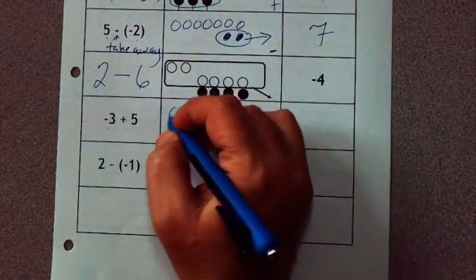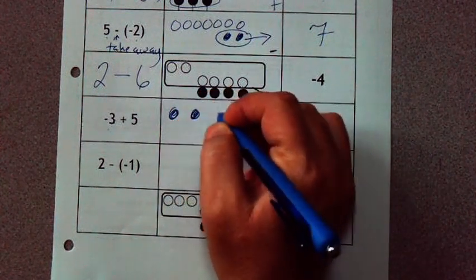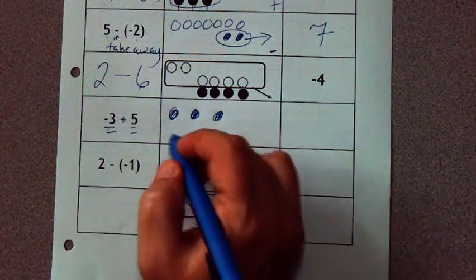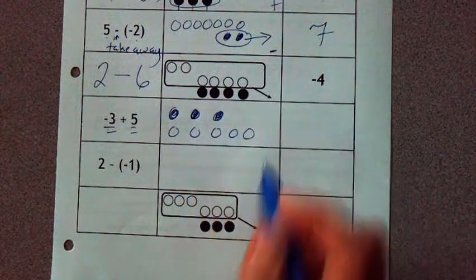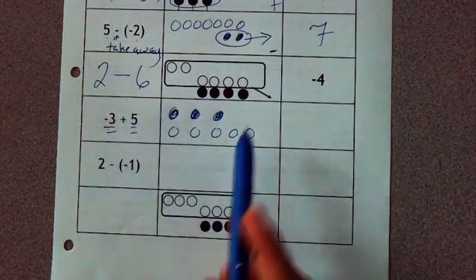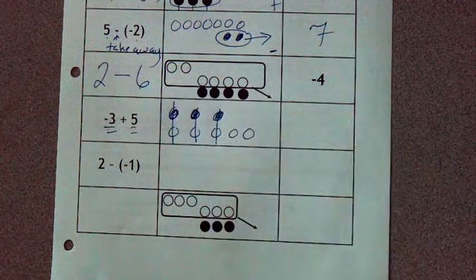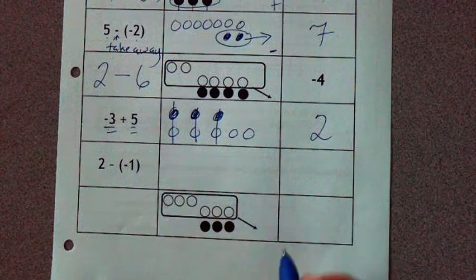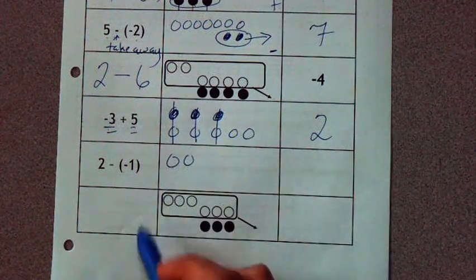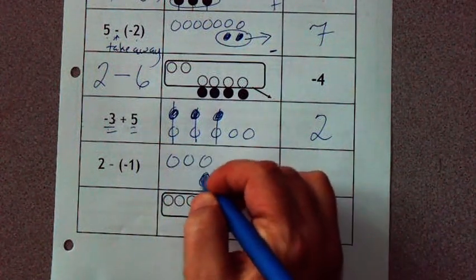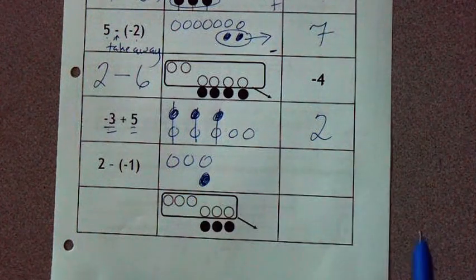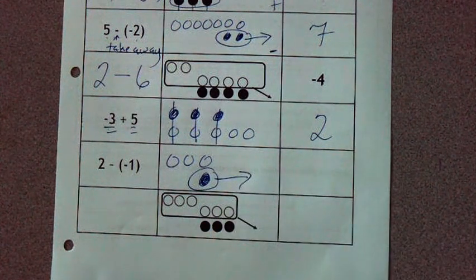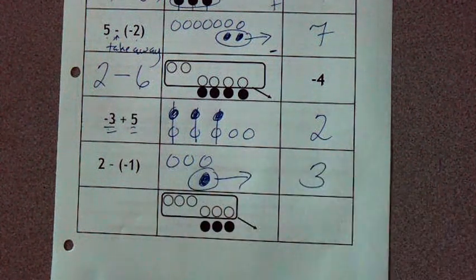-3 plus 5. So remember with addition, we're going to have a top row that equals our first integer. We're going to have the bottom row that equals our second integer, which is 5. -3 plus 5 leaves us with the positive 2. 2 minus -1, start with 2. We're going to take away -1, but we don't have -1 to take away. So we're just going to add a 0 pair. We still have a total of 2. Grab -1, take it away. We're left with 3.